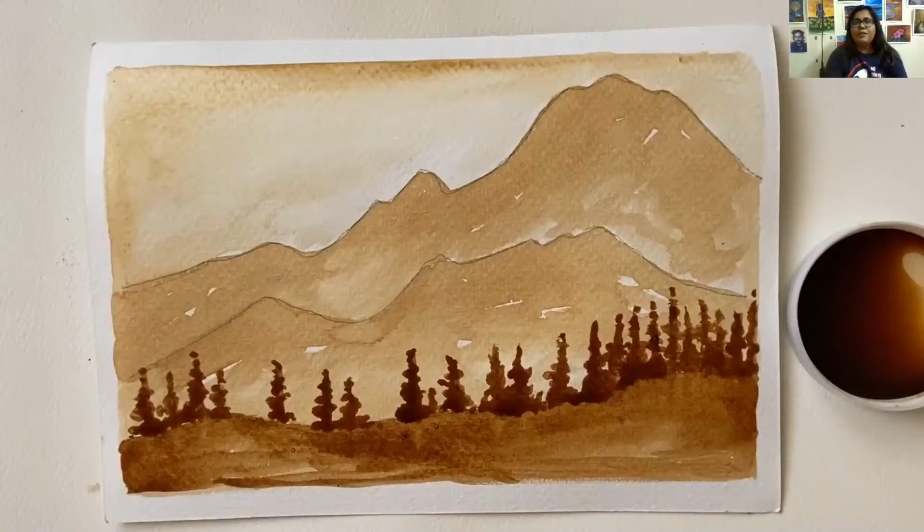Okay, and then again for the land portion, we did a bit of layering. What is layering? First, if you remember, we added the light color, and then on top of it, we added the dark coffee color. So that is adding layers to your painting. That is called layering. All right. So these two important techniques we learned in today's class.